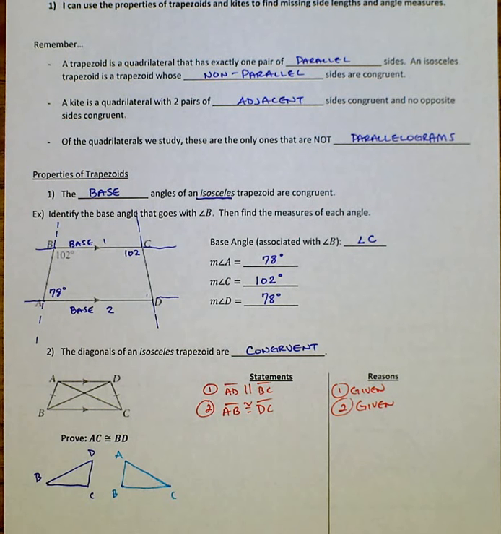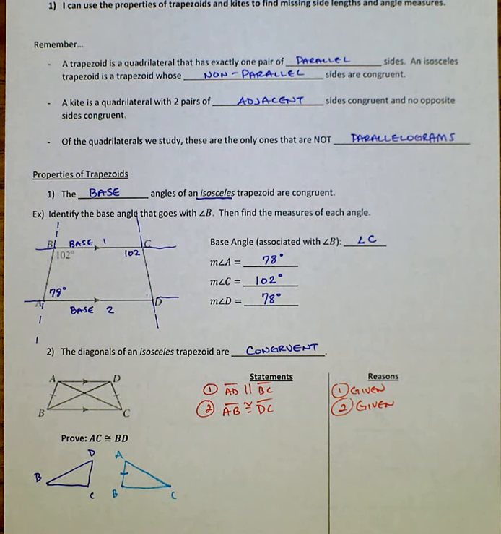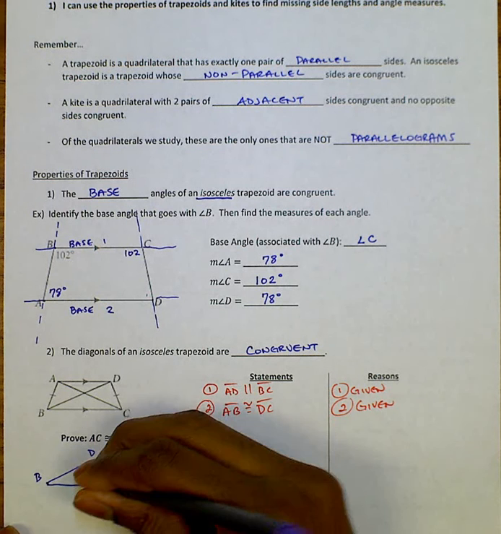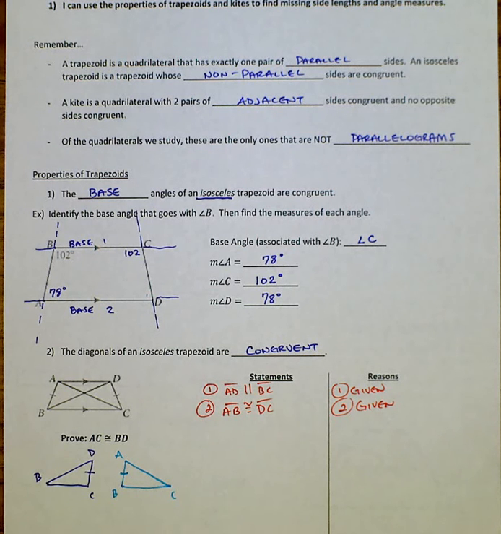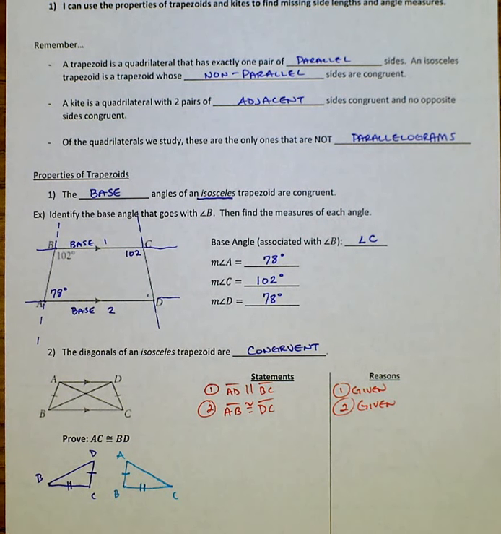Okay. All right. And so we've already said that AB is congruent to DC. We've already used that. Hopefully you see here that BC and BC are overlapping. Okay, these are overlapping triangles, so BC and BC are congruent by the reflexive property.